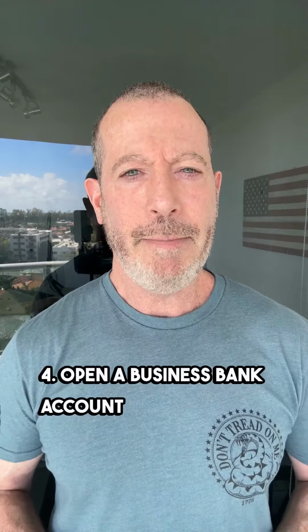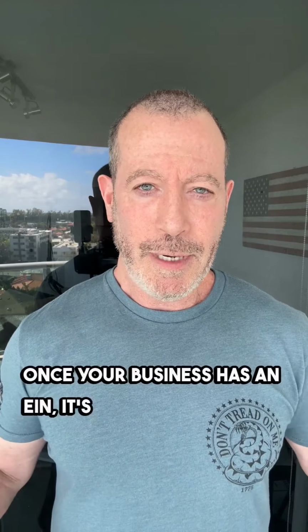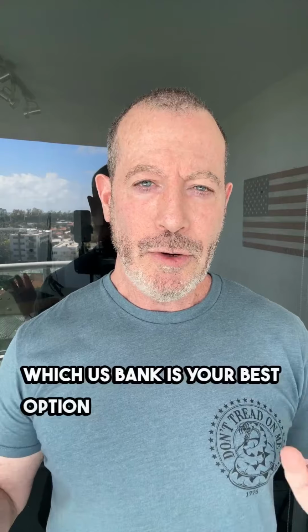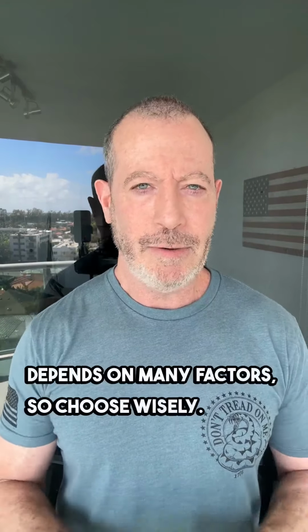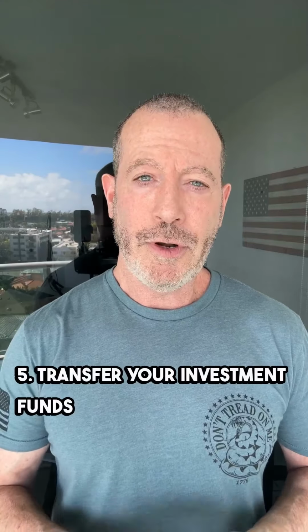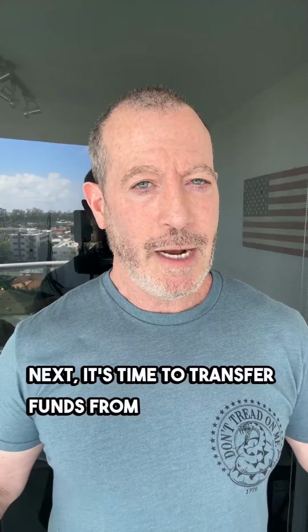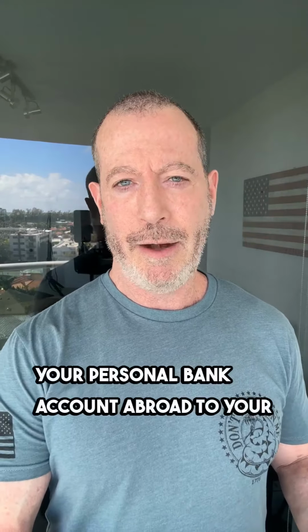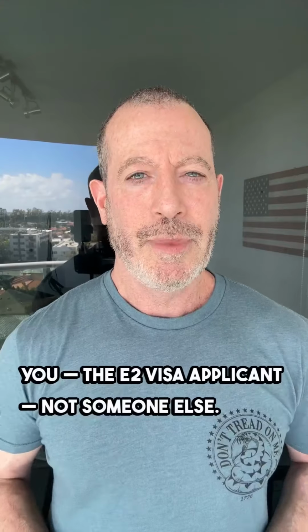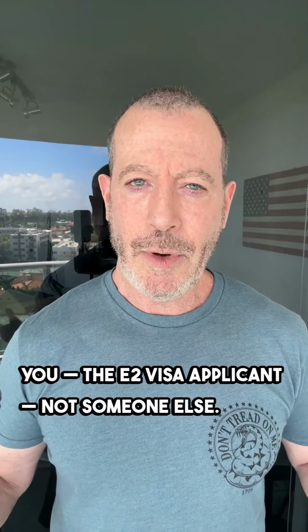Step 4, open a business bank account. Once your business has an EIN, it's time to open a business bank account. Which U.S. bank is your best option depends on many factors, so choose wisely. Step 5, transfer your investment funds. Next, it's time to transfer funds from your personal bank account abroad to your new business bank account in the U.S. And it's important that the funds come from you, the E2 visa applicant, not someone else.